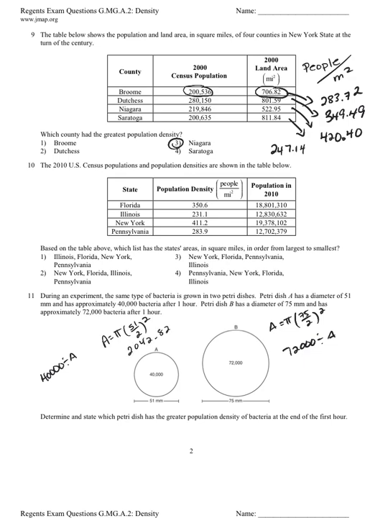Yada yada. And then I did 40,000 divided by that. I captured the answer off of my calculator. So 40,000 divided by that came out to be 19.58, etc. Then for the other one, I did the same thing.